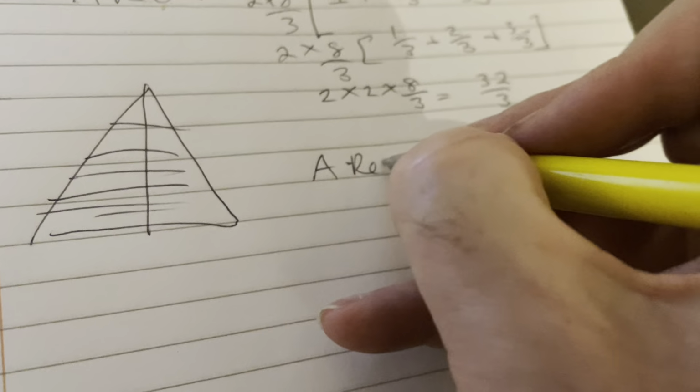So for an arithmetic series, t of n will be equal to 1 over n plus (n minus 1) d. Yep, that's the term.